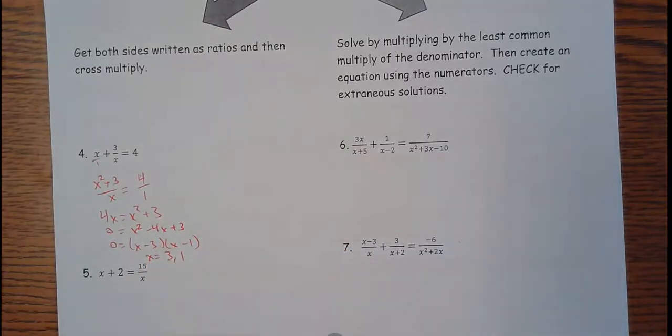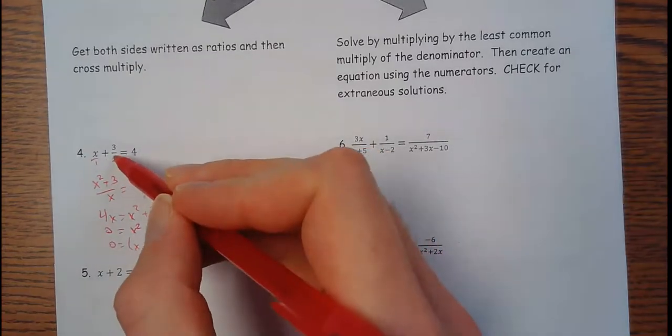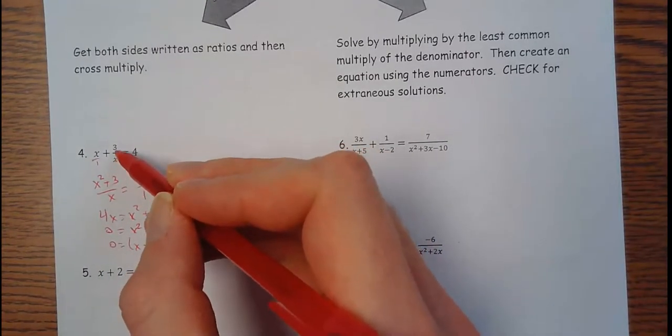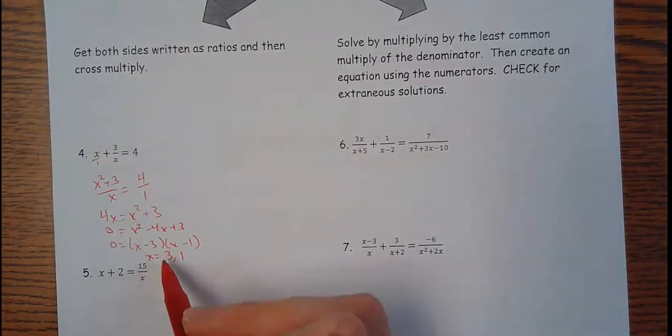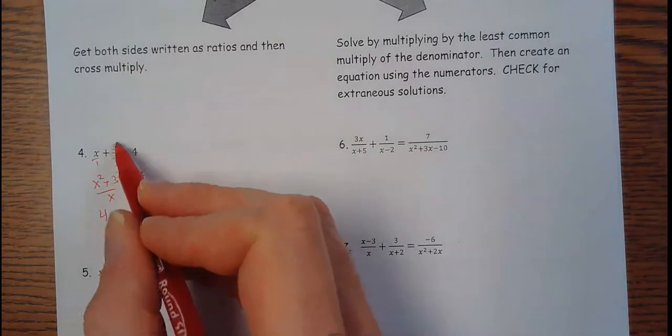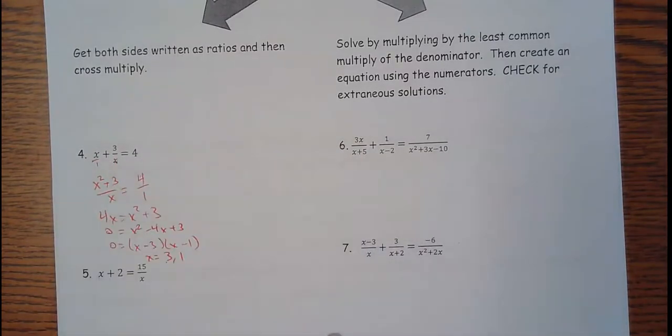You do want to plug it back in and make sure that nothing makes the denominators equal 0. So like here's an x in the denominator. If that's a 0, this can't be calculated. Now if I plug in 3, 3 divided by 3 is 1. If I plug in 1, it's 3. So it's okay. That one works fine.